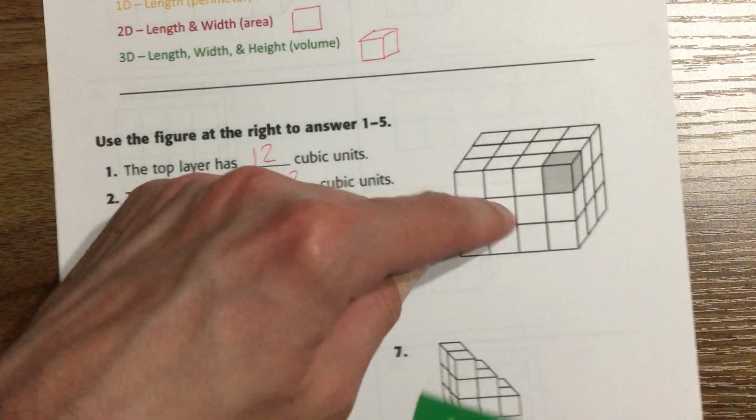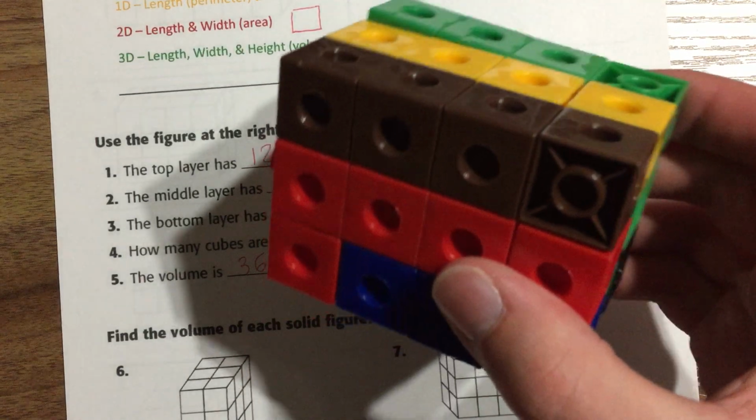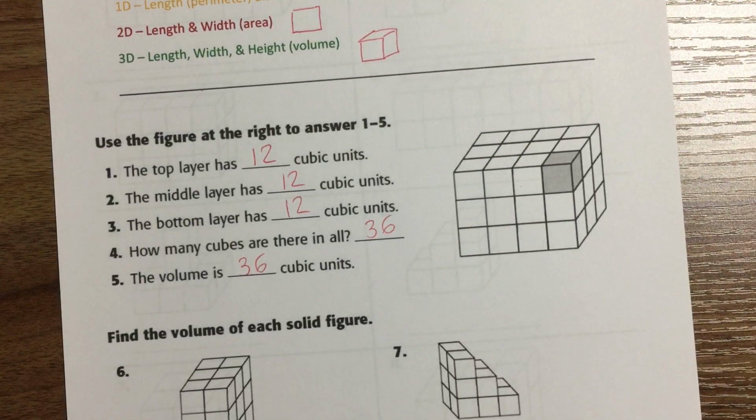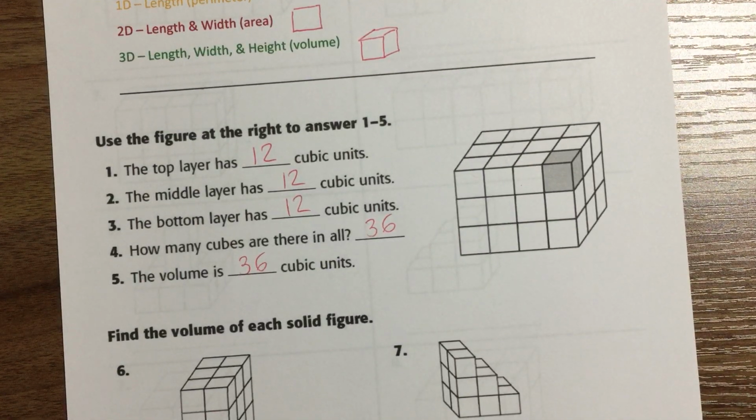So this shape right here is exactly this. We just built it and we counted the cubes. There are 36 cubes in that shape. So there's 36 cubic units in that shape.